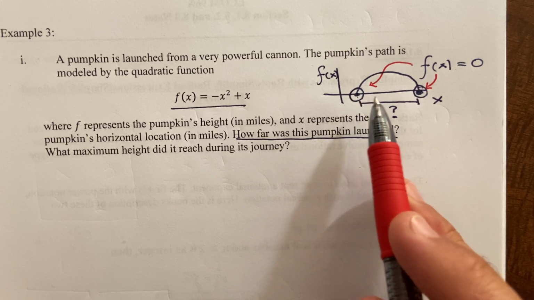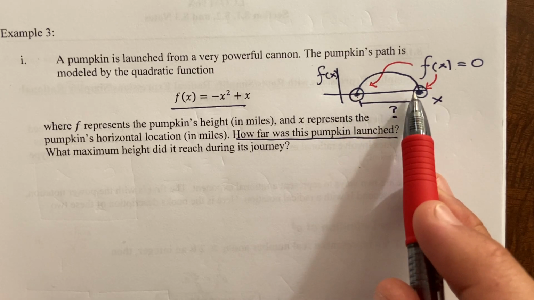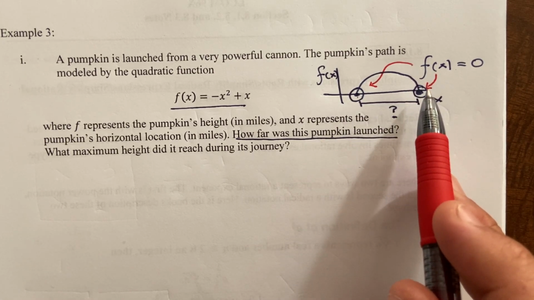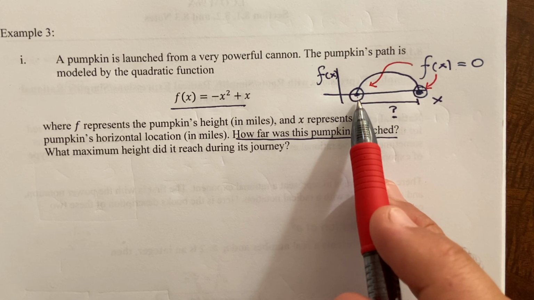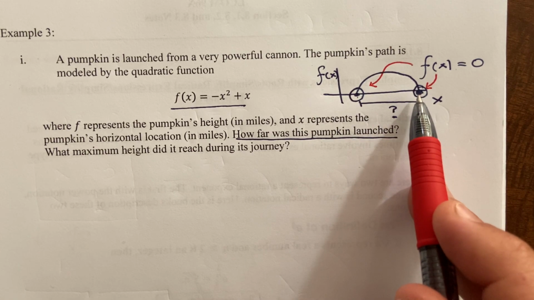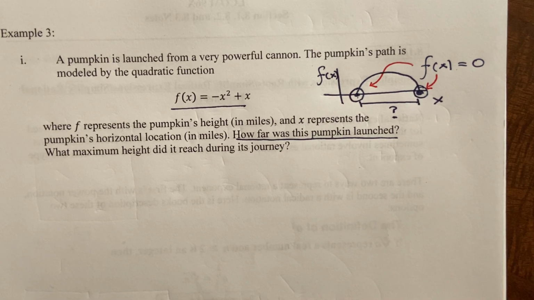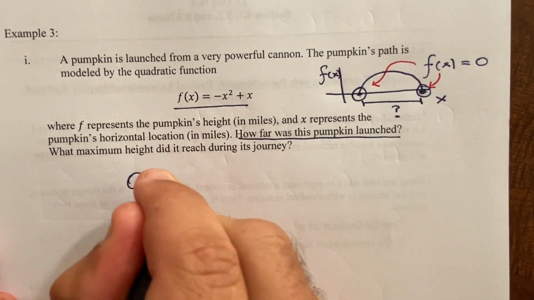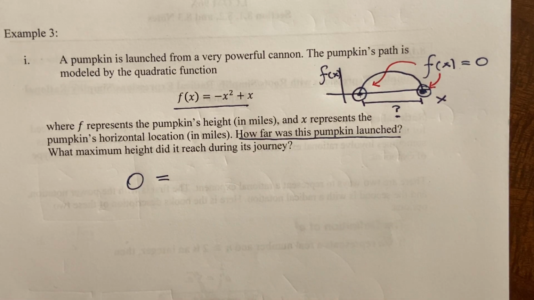If you can find the points at which the height was 0, you're really finding the launch site and the landing zone. So algebraically, I'm going to plug in 0 into the height, because that will correspond to the locations at which the pumpkin was on the ground, at the beginning of the launch and at the end of its journey.